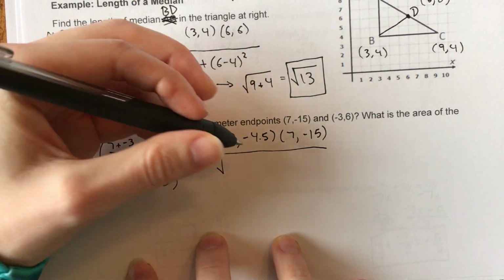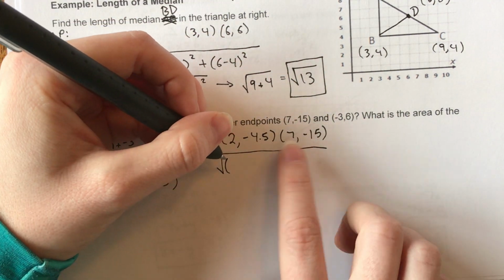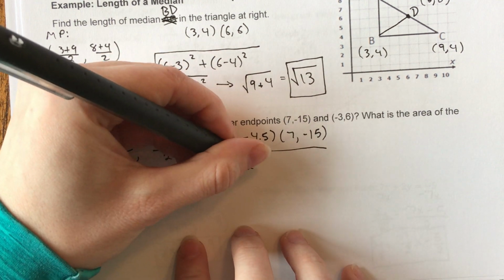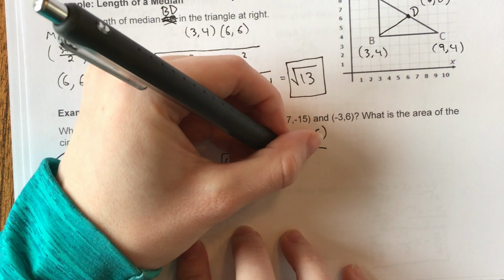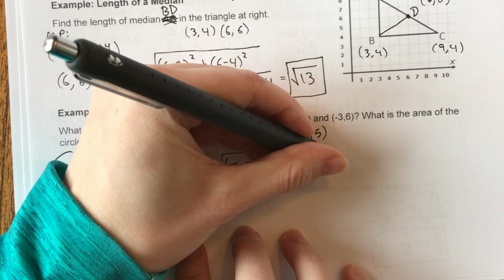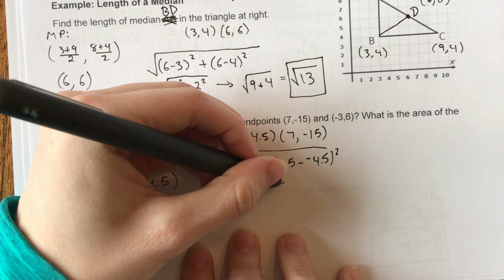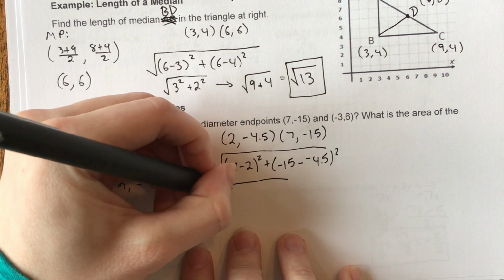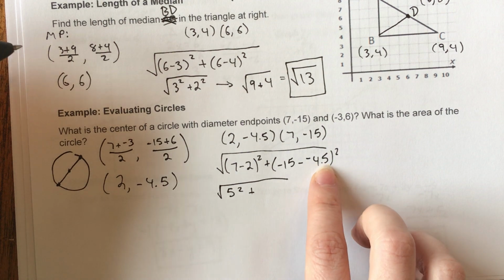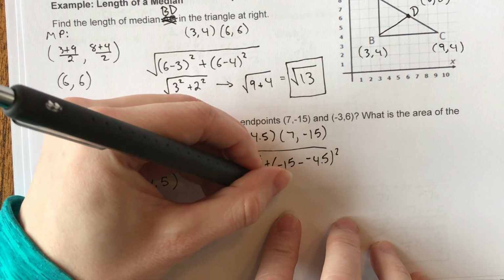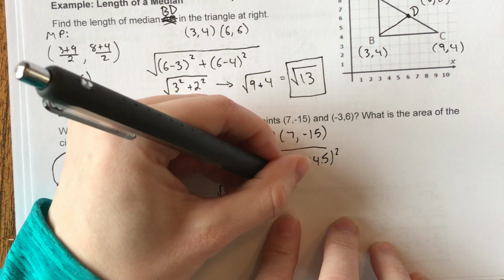So we'll go ahead and set up our distance formula, x2 minus x1, 7 minus 2 squared plus negative 15 minus negative 4.5 squared. And we get that together, that gives us 5 squared plus negative 15 plus 4.5 gives us negative 10.5 squared.